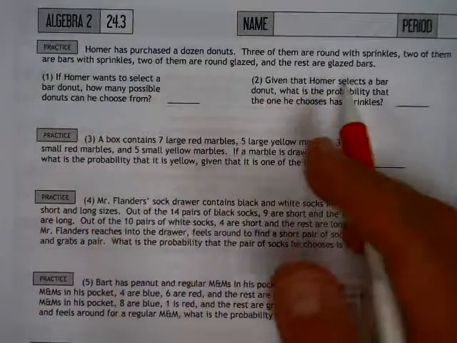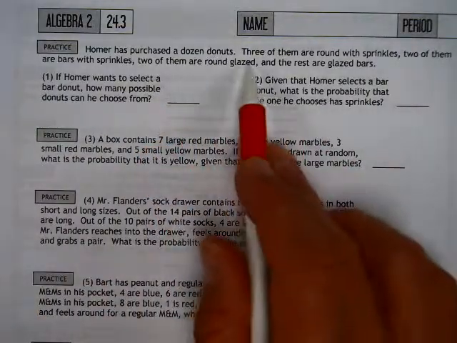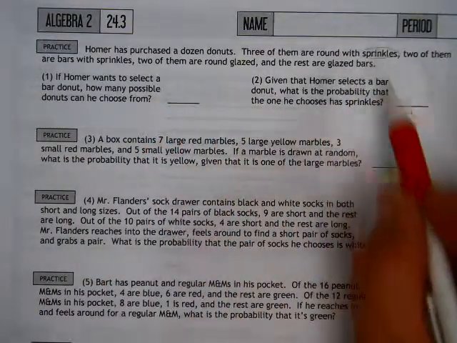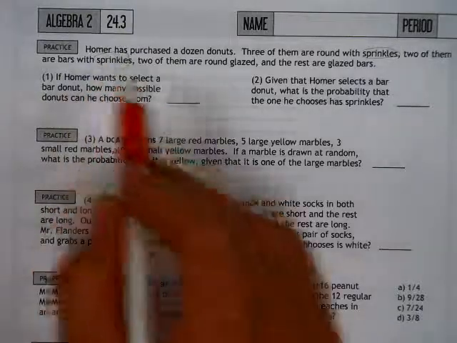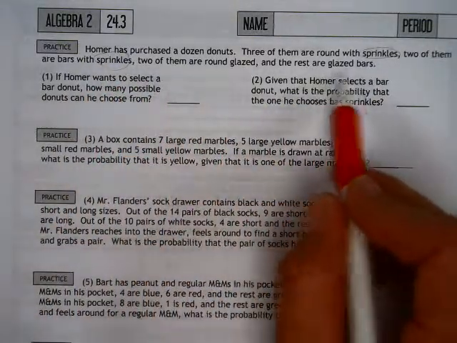We're given some information about some donuts. Homer's purchased a dozen, so there's 12 out there somewhere. 3 of them are round with sprinkles. 2 of them are bars with sprinkles. But then you've got the glazed section. So 2 of them are round glazed, and then the rest are bar glazed.